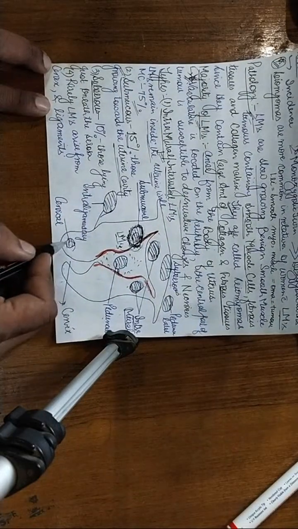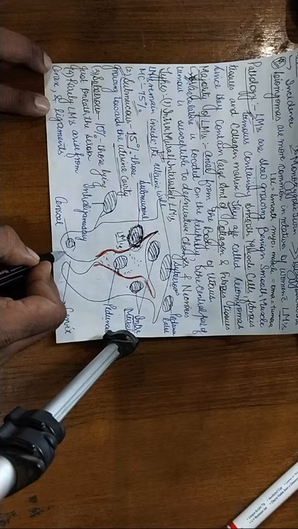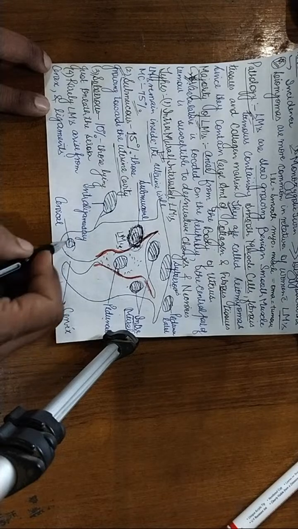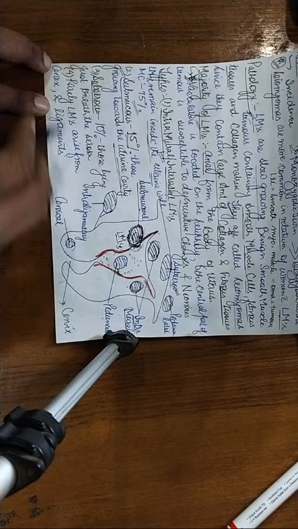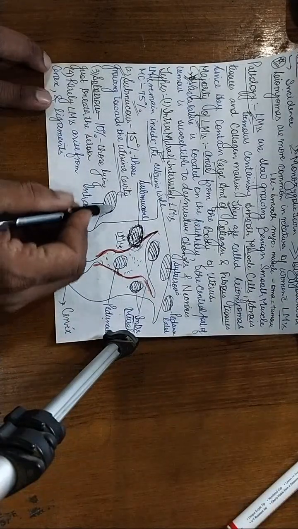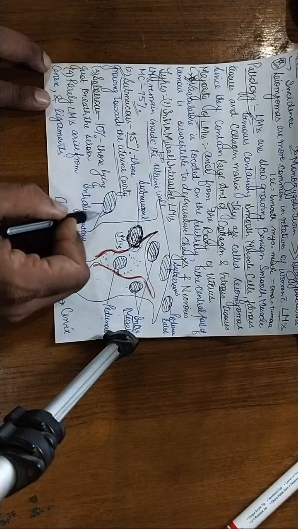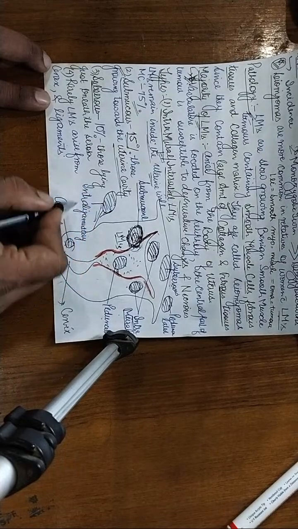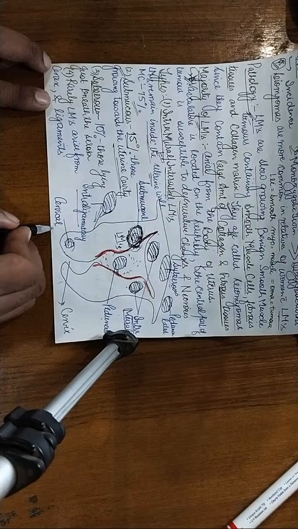Rarely, the leiomyomas arise from the cervix. As I've already drawn near the cervix, after this there will be the vagina. Near the cervix, rarely leiomyomas arise, or they can also be attached to certain ligaments. So these are the intraligamentary and the cervical types.